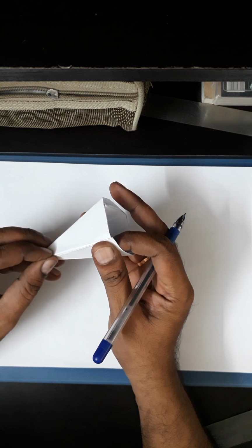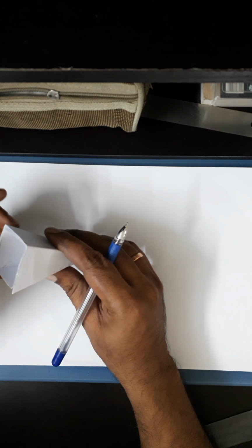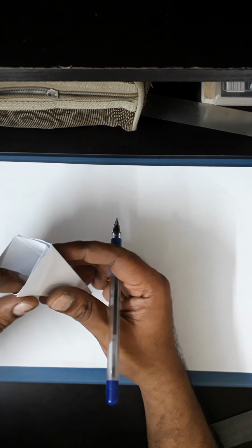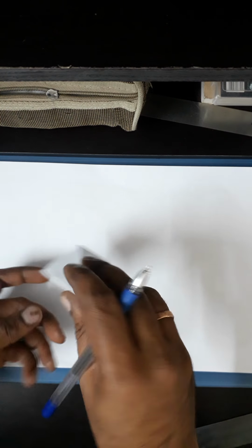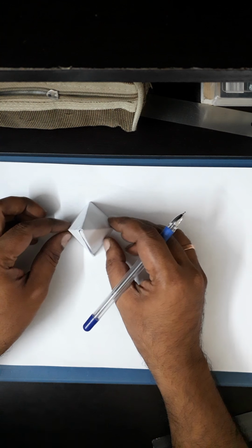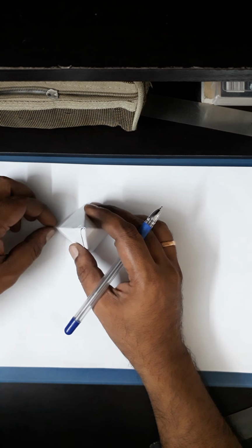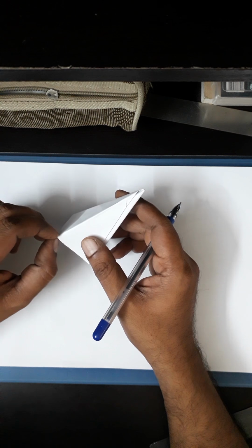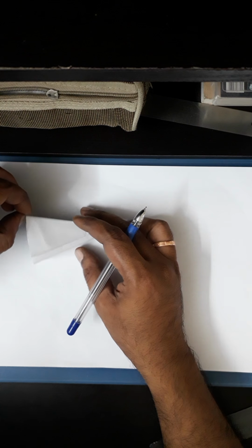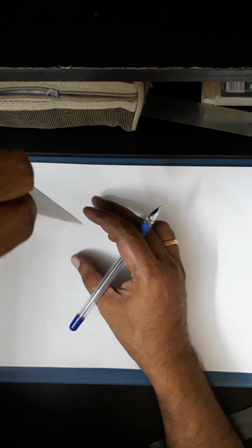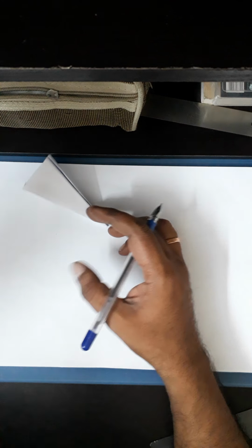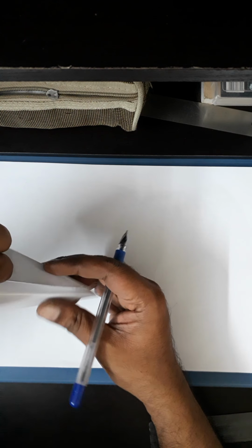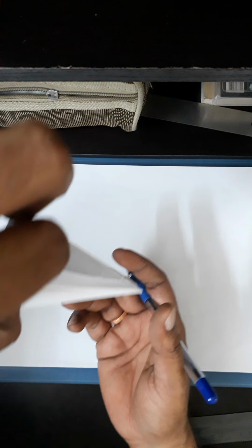If a pyramid is suspended freely about a corner of its base, say you are keeping your pyramid something like this, resting on HP, and you suspend about the base corner, then it will turn down. Okay, so we can see that it will bend in this direction.